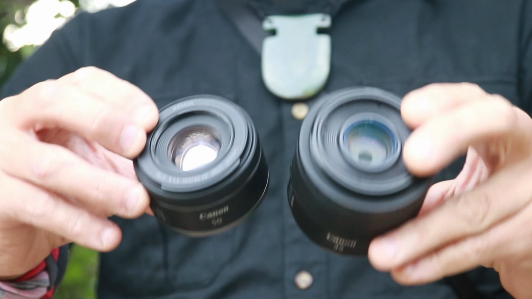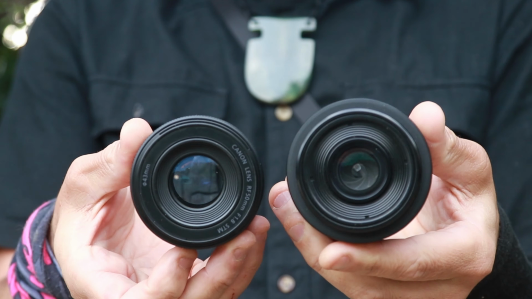Now to start off, both of these lenses are made specifically for the Canon R series of mirrorless cameras. So that's the Canon EOS R, the RP, the R5, the R6, the RA, the soon to be coming R3, and not far away the R1. Woohoo!